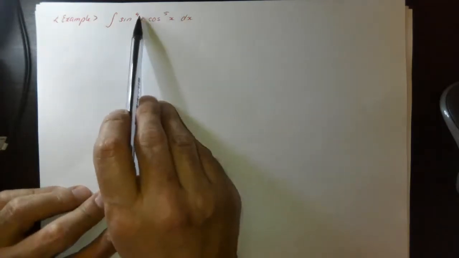Okay, so here we've got sine to the power of 4x, and then we've got cos x all to the power of 5. So with these kind of examples, what we're going to take is the trig function that has the lowest degree.